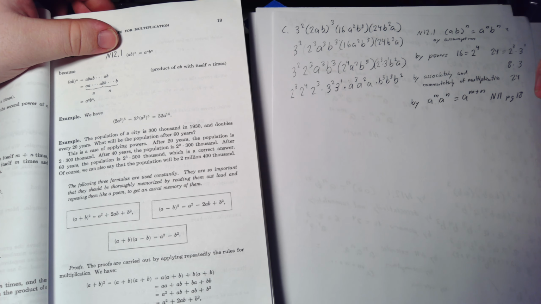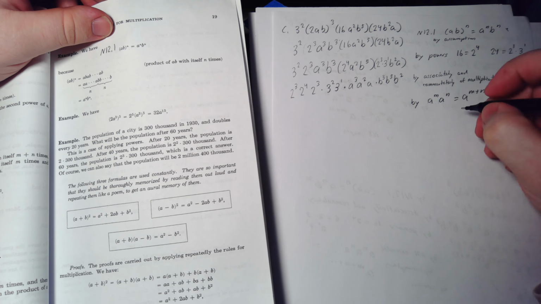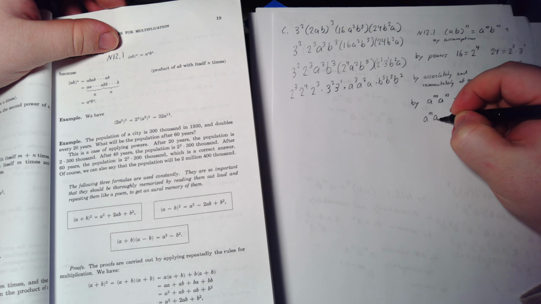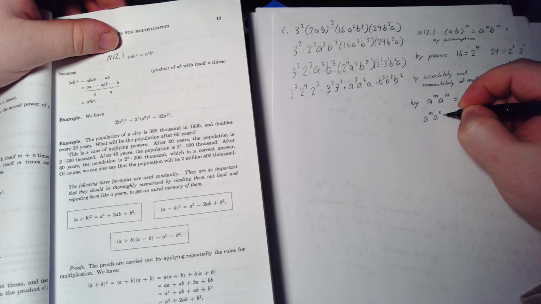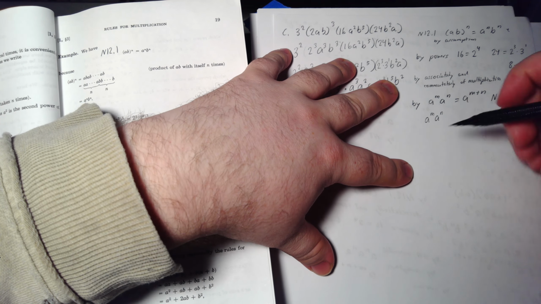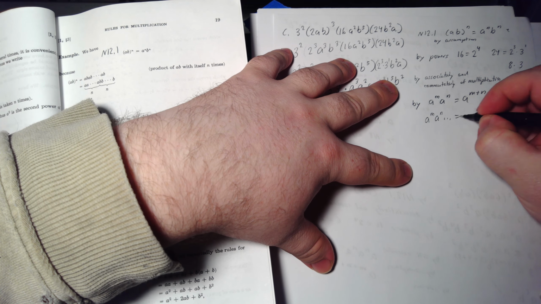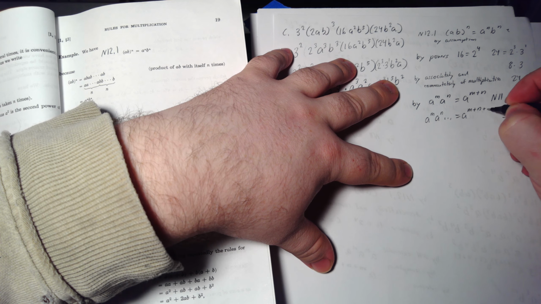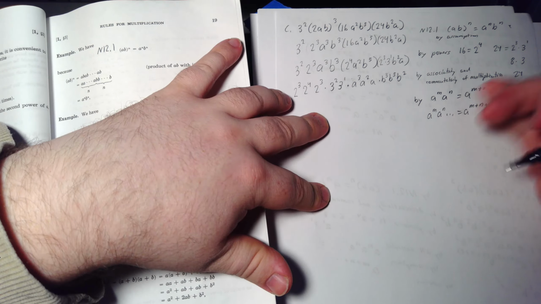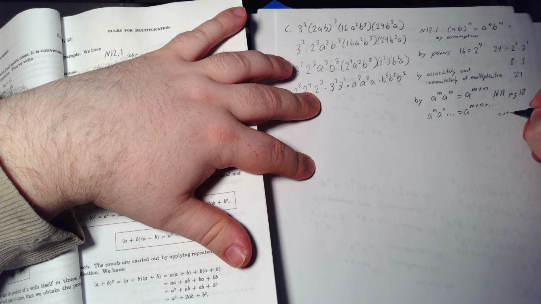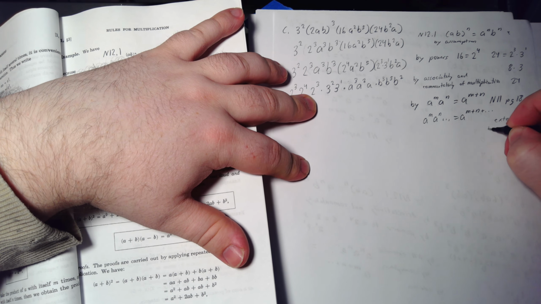All right, and then we have N11 extended that I mentioned, a^m a^n a^p is equal to a^(m+n+p), extended by assumption.